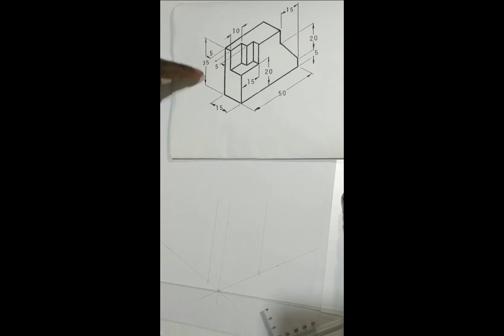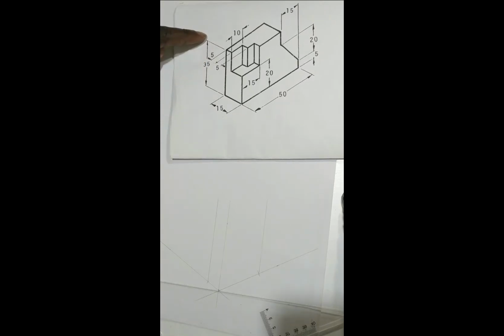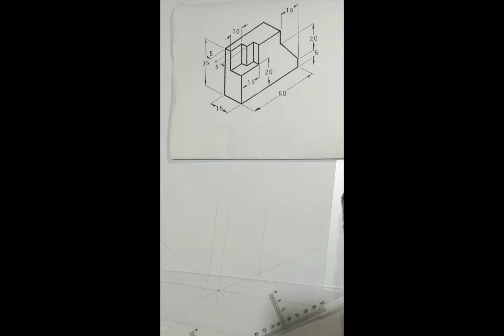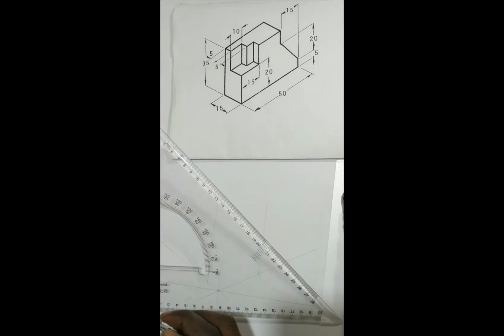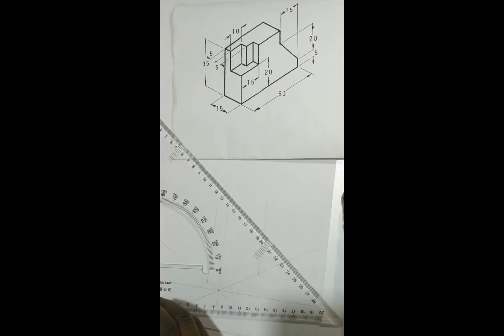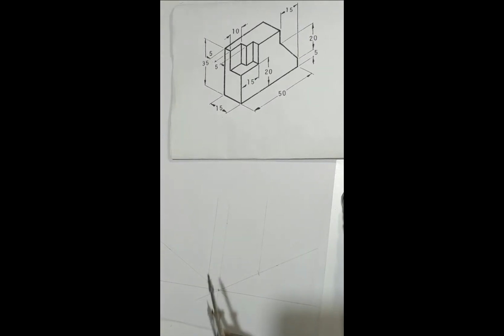Next we have this overall height of 35 millimeters. So we can measure that along these 3 vertical lines that we have.